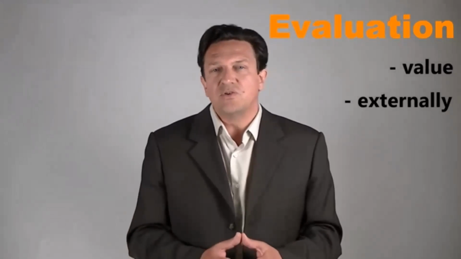Evaluations are usually conducted externally. That means evaluations are carried out by evaluators or specialists with no link to an organization. Having independent external evaluators should ensure a more unbiased judgment. And unlike monitoring, an evaluation is not carried out all the time, but is a one-off activity.